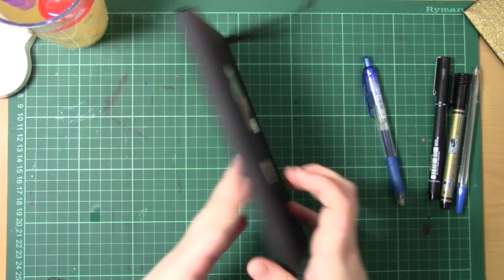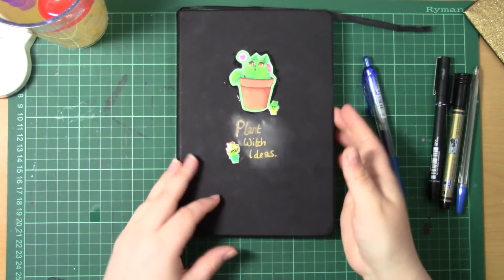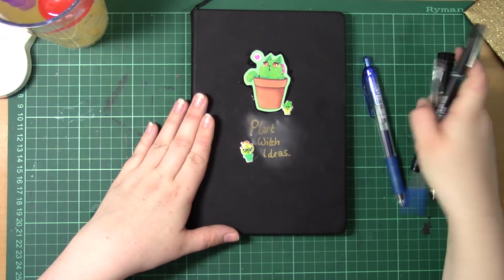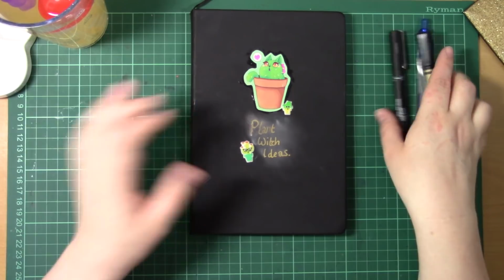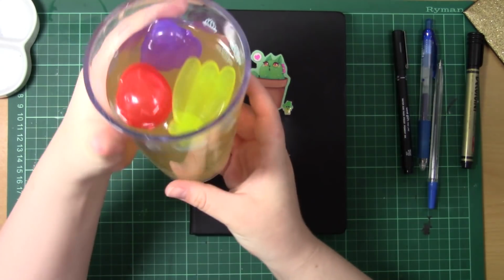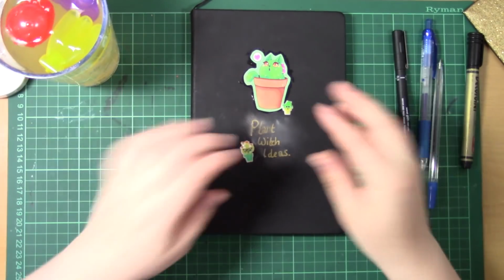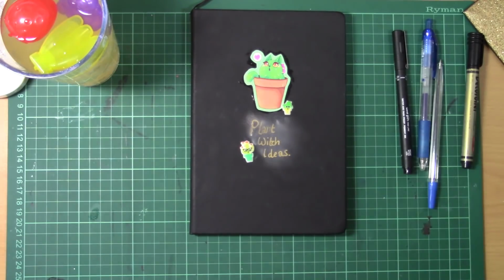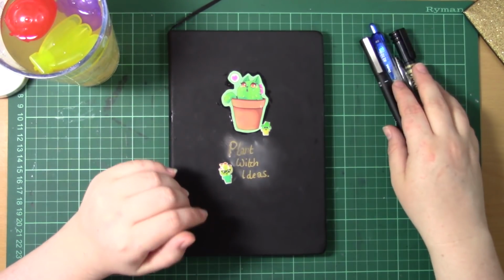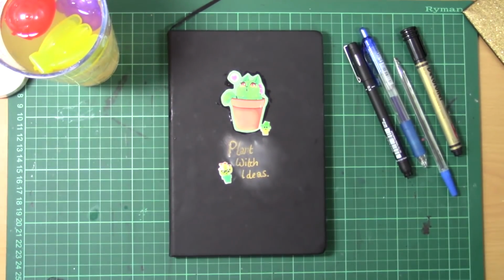This week I have got a notebook which I have all my plant witch ideas in, which I can't show you too much in here. I've got just some standard writing tools, and this week instead of a cup of tea I actually have a nice cold drink in this cute little cactus cup. It's rather warm at the moment and I don't have milk in for tea. So I want you to grab a notebook, some writing tools, and as always, let's discuss.